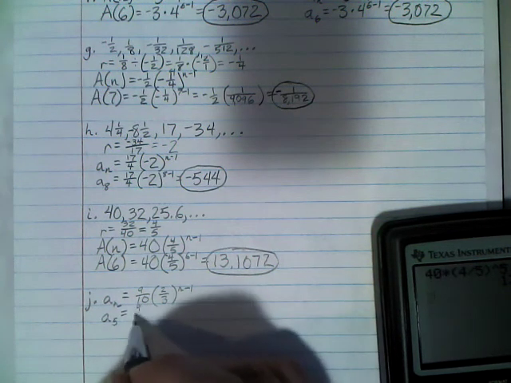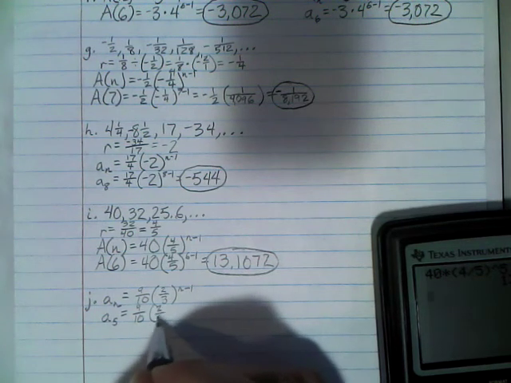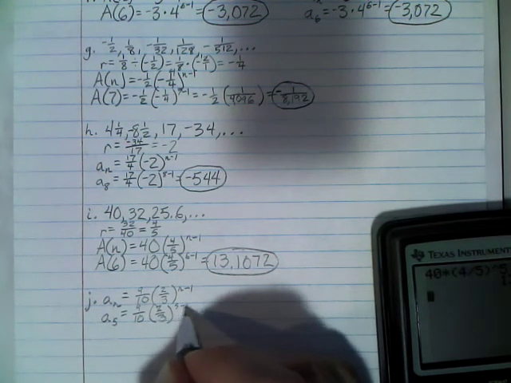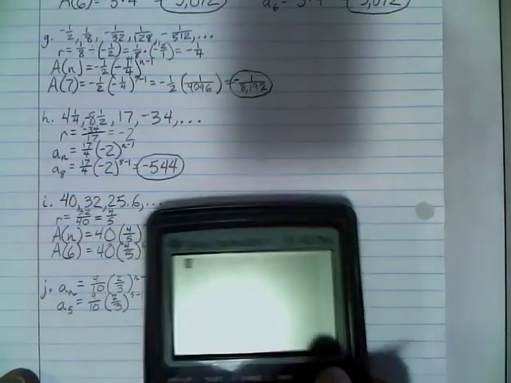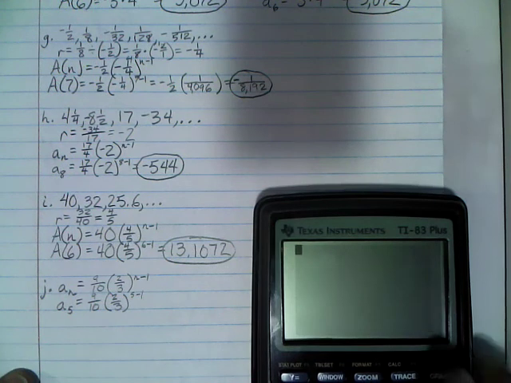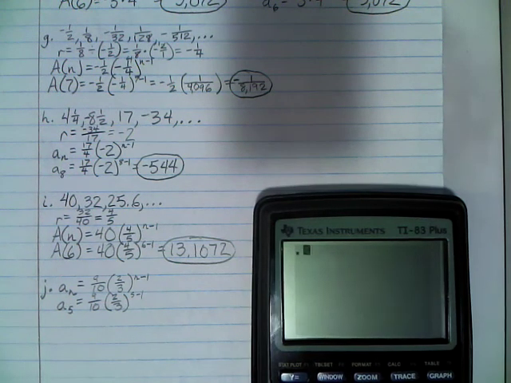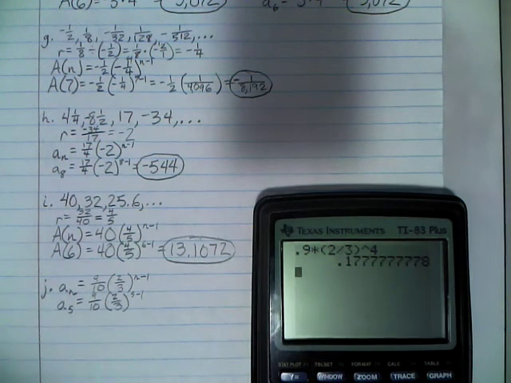So a sub 5 will be 9/10 times 2/3 to the 5 minus 1 power. So going to my calculator then, I've got 9/10, which I can just do as 0.9, times, and then 2/3, since that's a repeating decimal, I definitely want to write that in there like that as if it were a fraction, because it is. And then 5 minus 1 would be the fourth power. And we'll see if we can get this to play nicely for us.